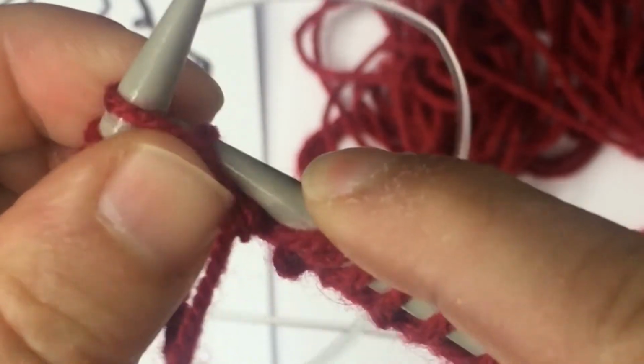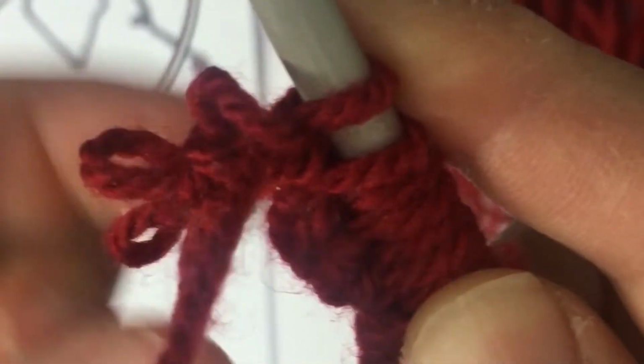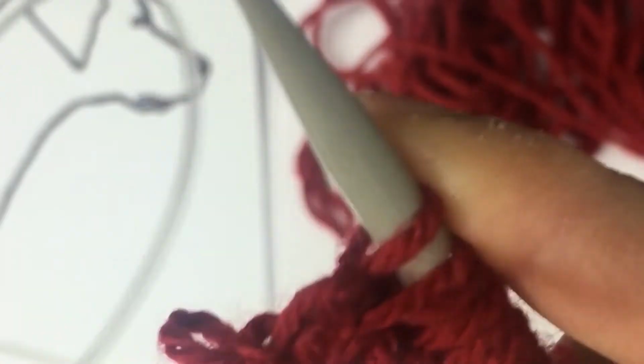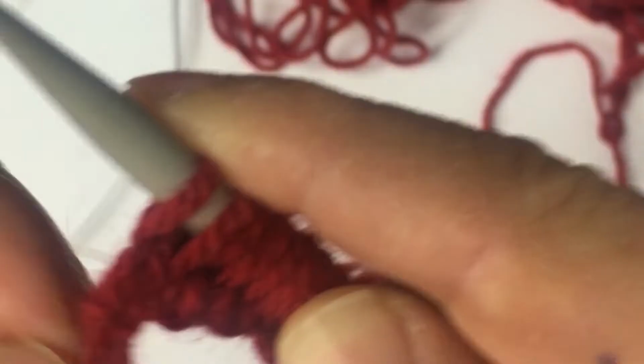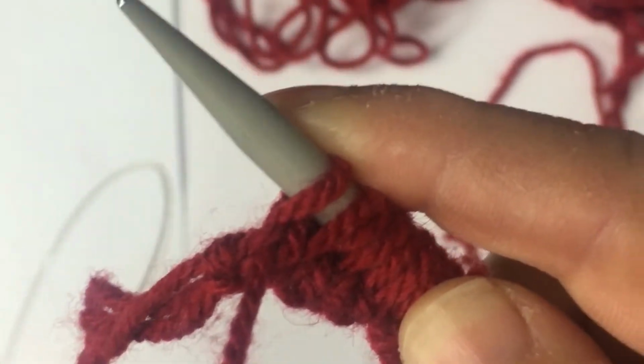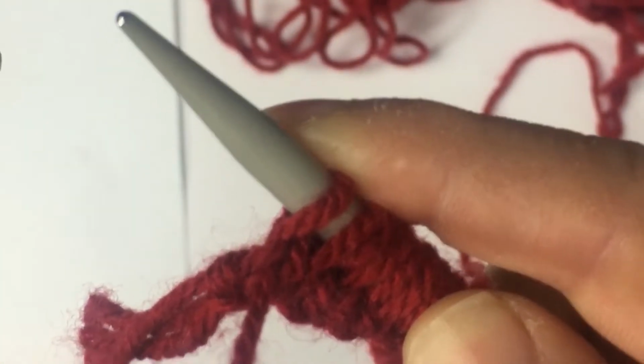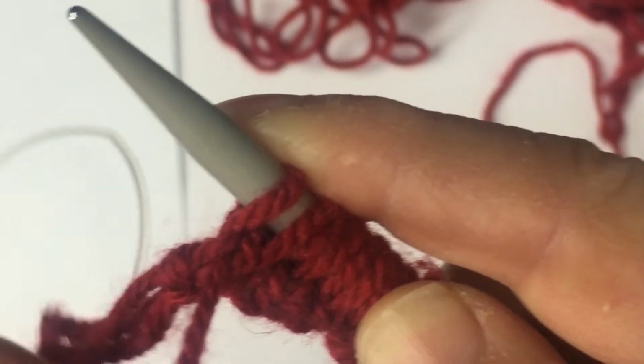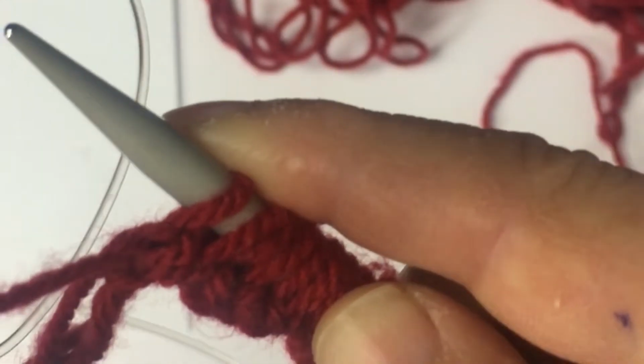So for my last stitches, what I'm going to do is knit one, and now I'm also going to purl the last one. I'm not going to skip it, so I'm purling the last one because this is my last stitch. I'm going to undo the other two.